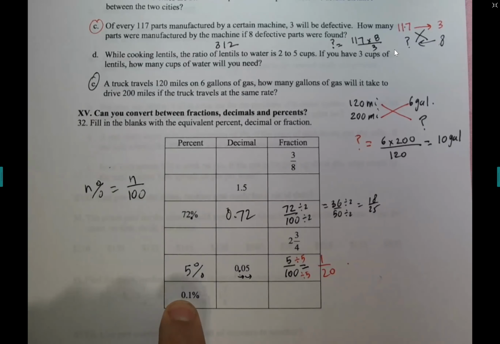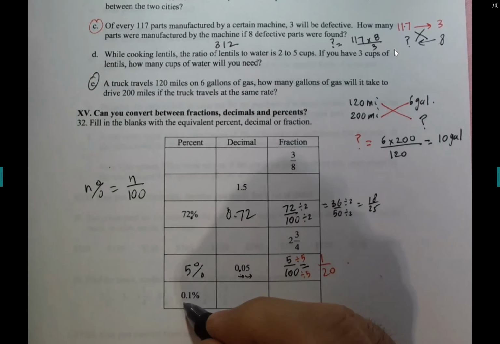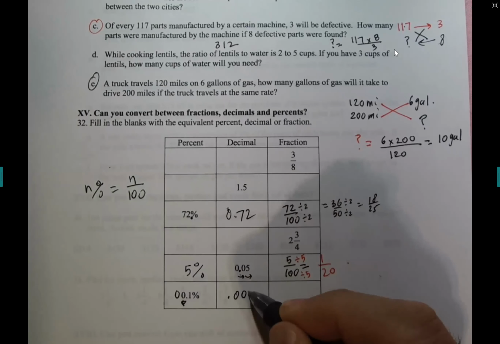How do I change a percent to a decimal? Okay, again, move the decimal point 2 digits to the left. So we need to move it 2 digits to the left, but I don't have 2 digits, so I need to put a 0 here. So it will be 0.001.